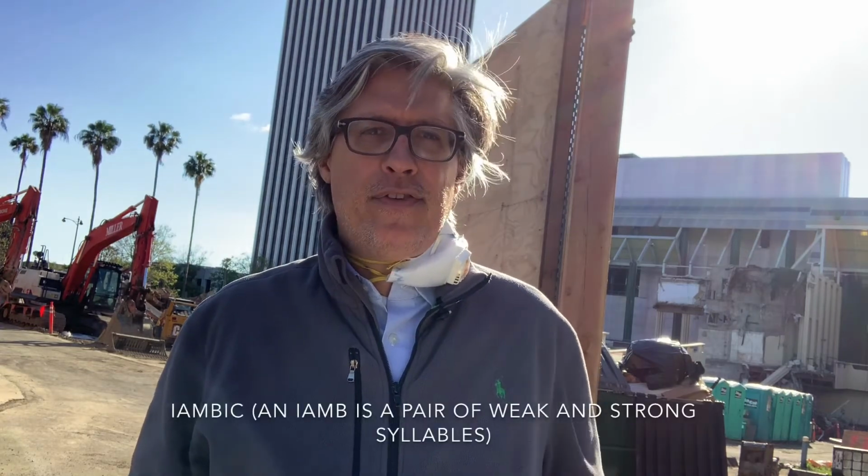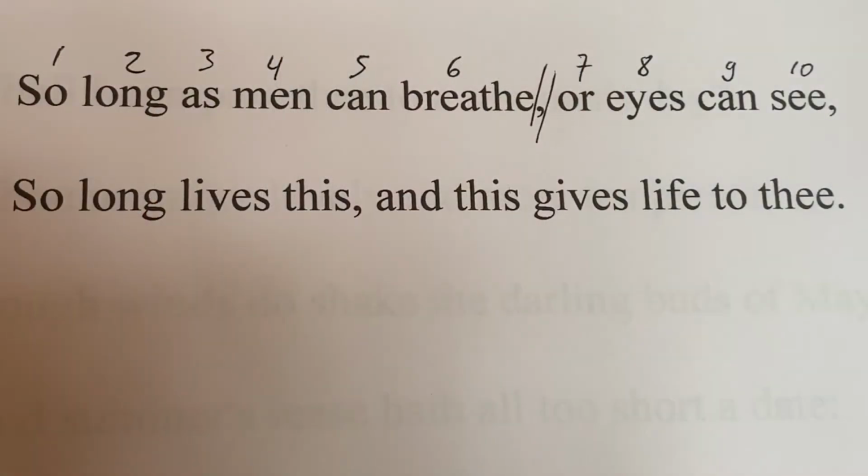Each foot is made up of 2 syllables, with each syllable having an accent that is measured as either being weak or strong, or stressed or unstressed. That weak, strong stress pattern is what we call iambic. Hence the word iambic pentameter. 5 examples of this weak, strong pattern. Looking at the beginning of the volta, the rhyme couplets in Sonnet 18.